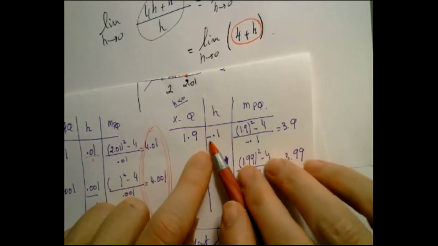Again, I can go here. When I took 1.9, my h was minus 0.1. It means I'm moving in the left direction from 1. The slope was 3.9, which is exactly the 4 minus 0.1, 3.9. So those numbers are exactly 4 plus h in a more abstract way.